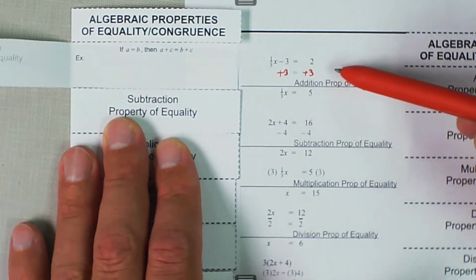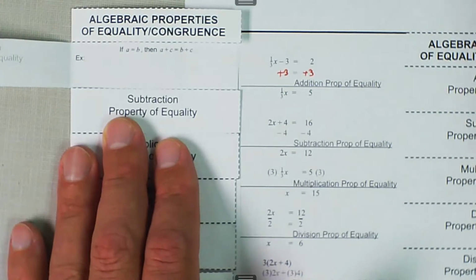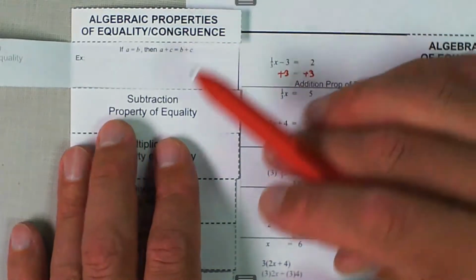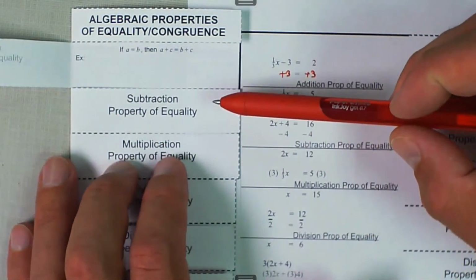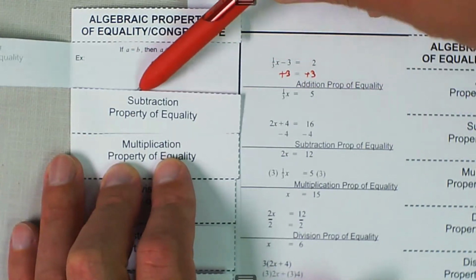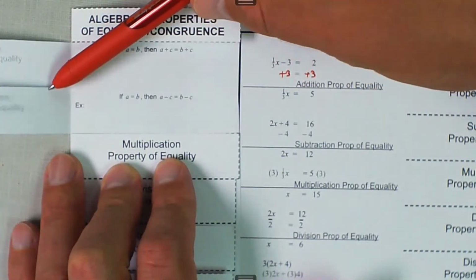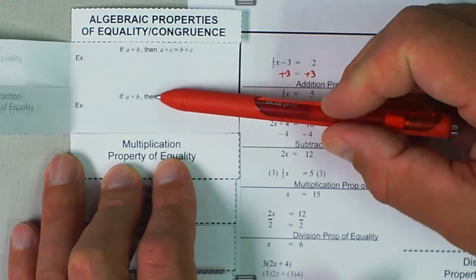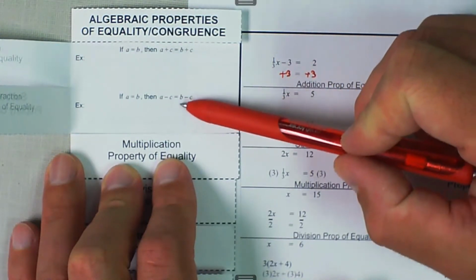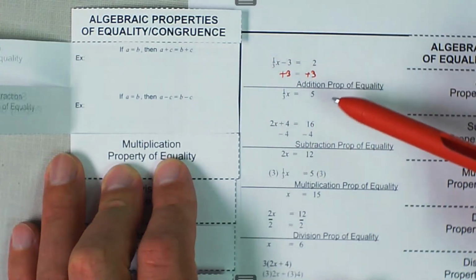And that's what we've been practicing. That's the same thing we do when we solve any of those equations, inverse operations. So that's the same idea there. Subtraction property of equality, and that's kind of the same thing. If we look at our example, it's basically the same example, but it says if we subtract c from both sides of the equation, it will still be equal.